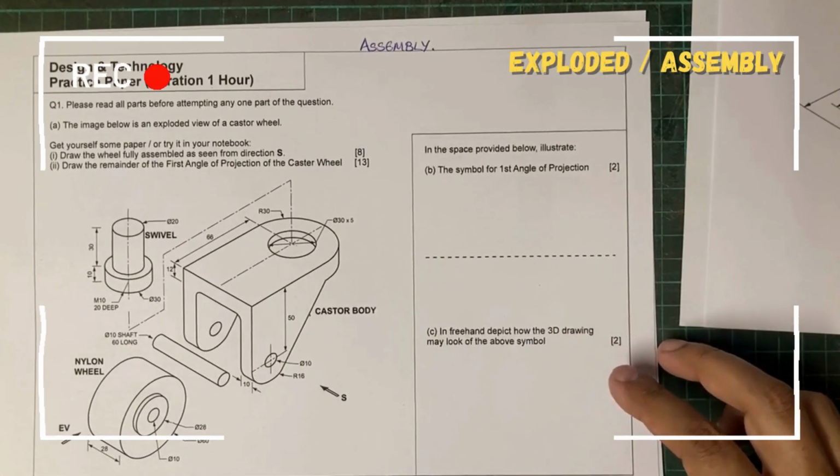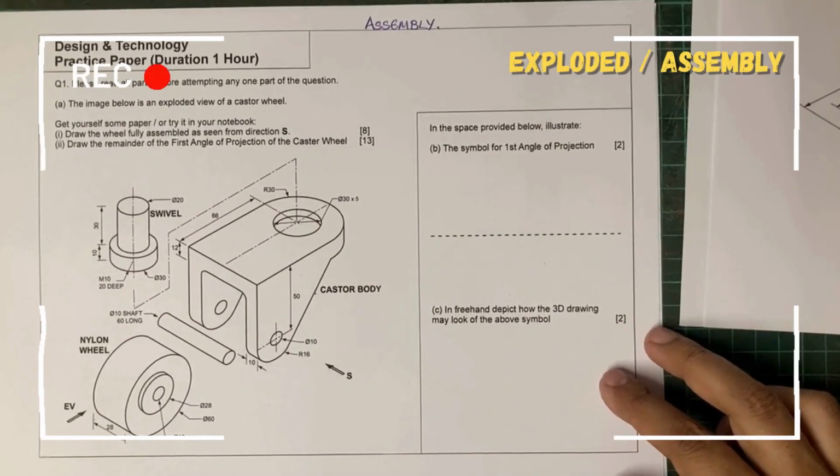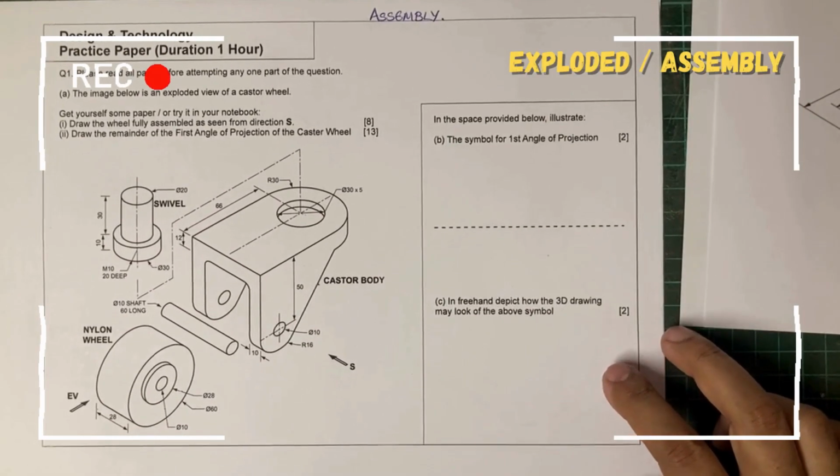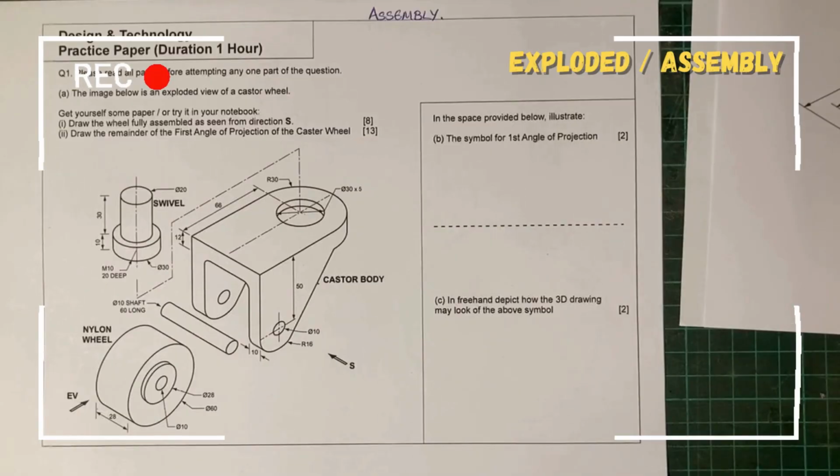This is a question again that I have for you. You can try it out on a separate A3 or an A4 paper. You can take a screenshot of it as well. So go right ahead. The question is about you assembling the whole thing and then looking at it from different angles of projection.